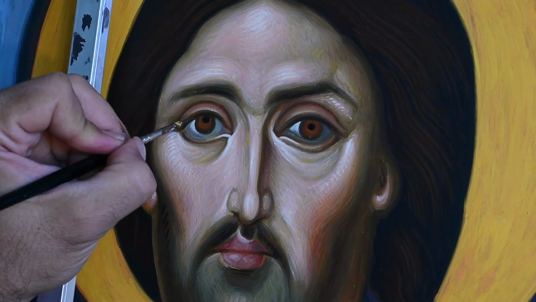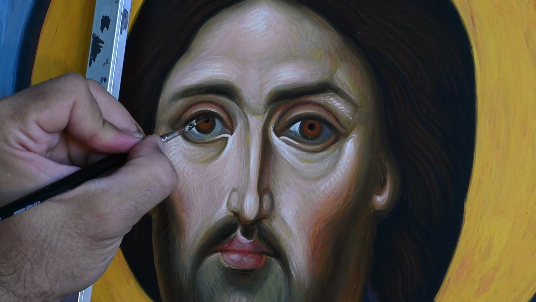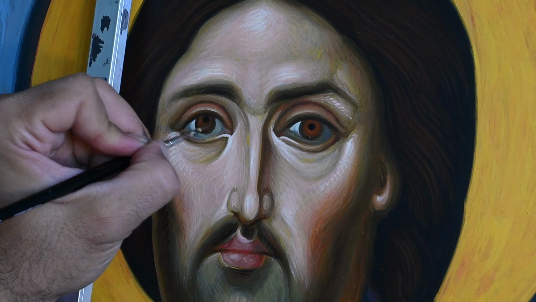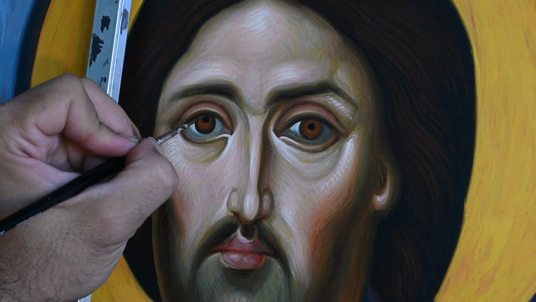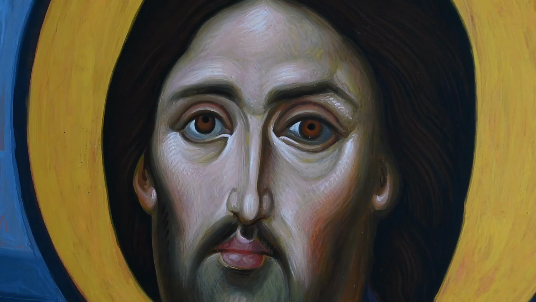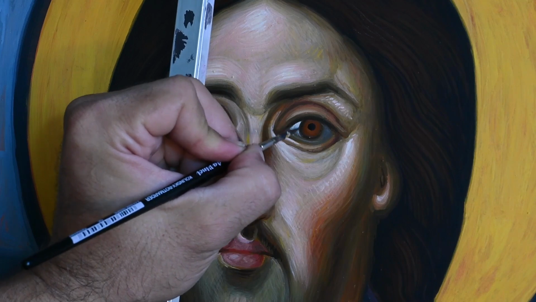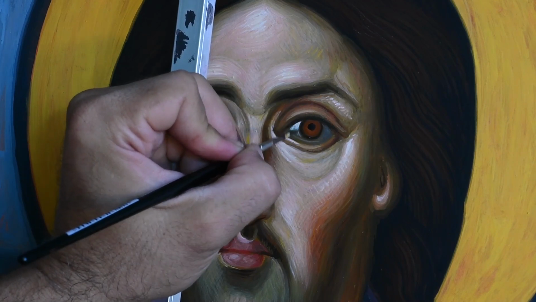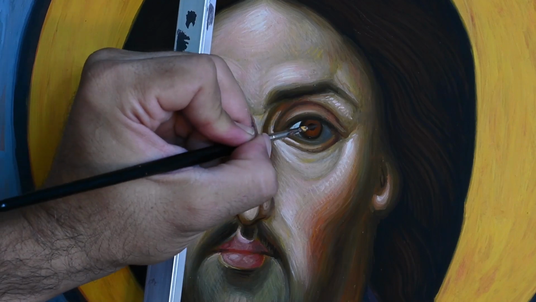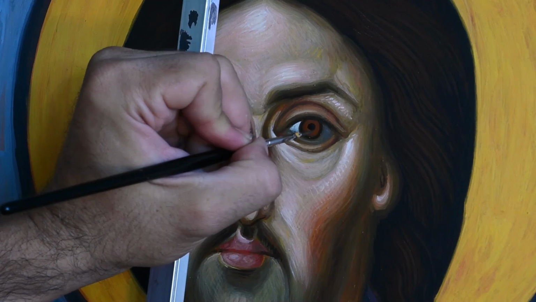Now, as I'm painting these eyes, I just can't believe the level of asymmetry in them. The pupils are completely different. The pupil on the left side is attached to the upper eyelid, whereas the pupil on the right eye is just in the center of the iris. This is so unexpected, so amazing.